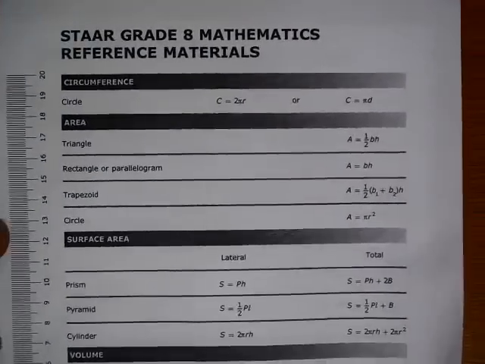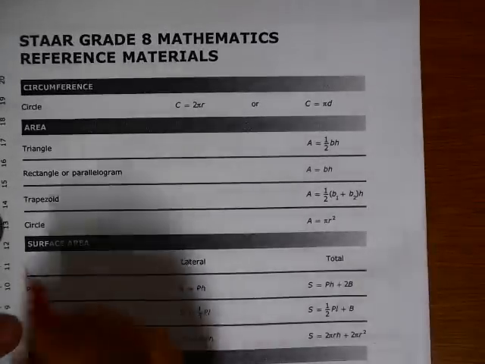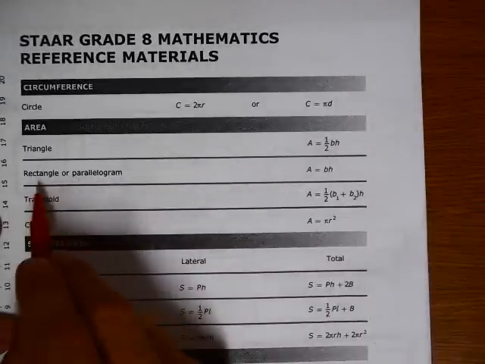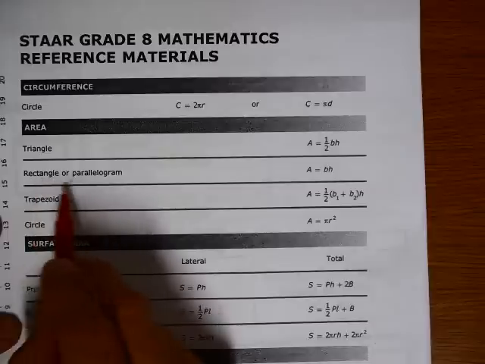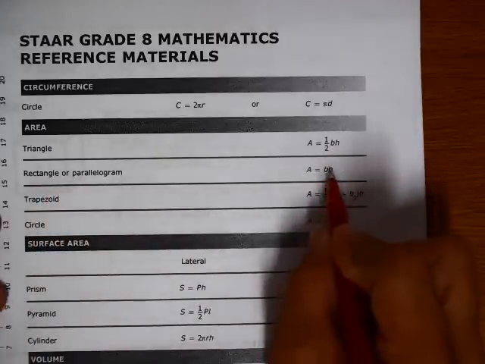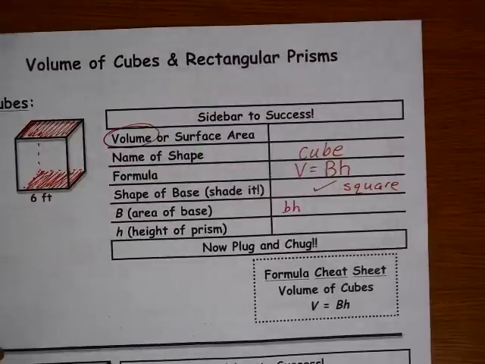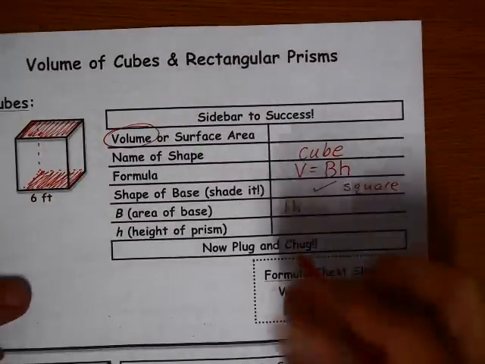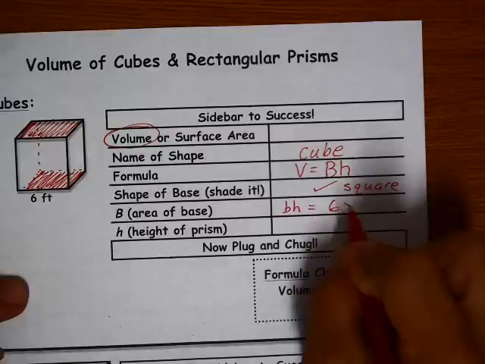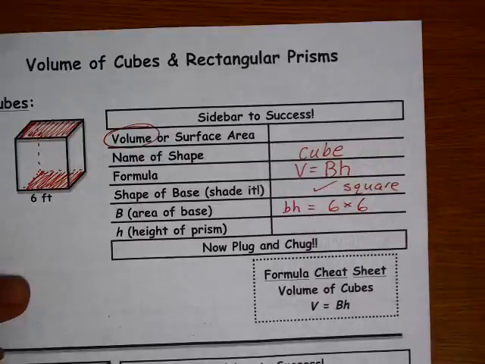If you look, it doesn't specifically say square, but you should know that a square is a type of parallelogram. It is also a rectangle. I know that sounds weird, but a square is a rectangle. And again, the formula for this is base times height. Since it's a square, the base and height are the same number. So we would be doing 6 times 6 to get that.